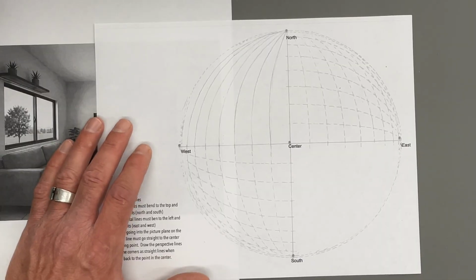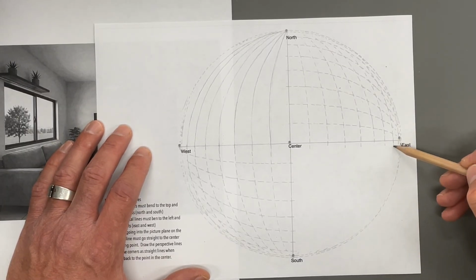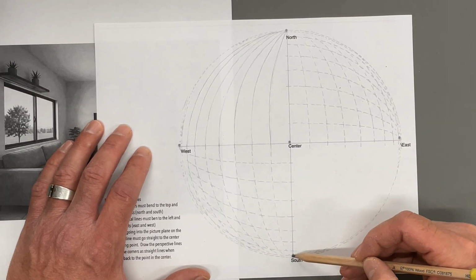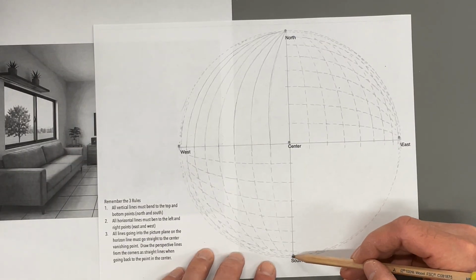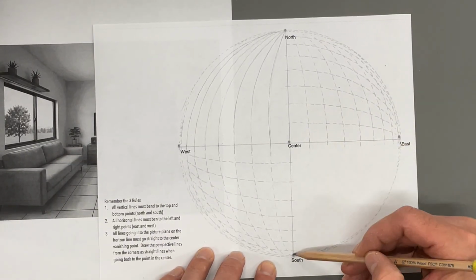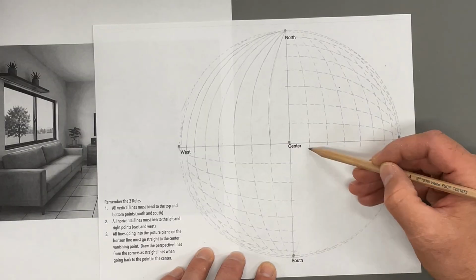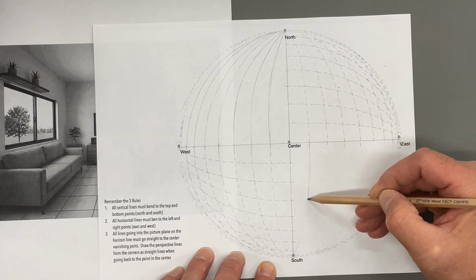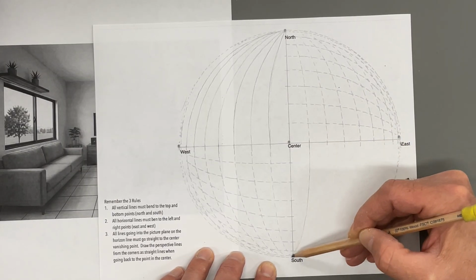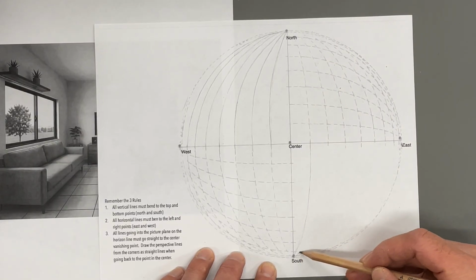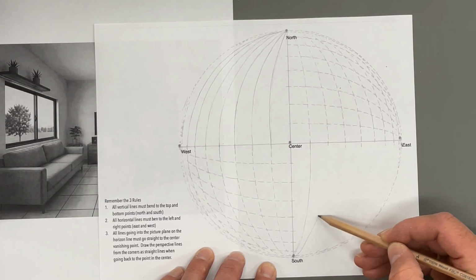But we want to take our time here, making sure that you start at one of the points and you aim towards that center line just like this. So you can either work backwards this way, or you can just start at the south, which I recommend.